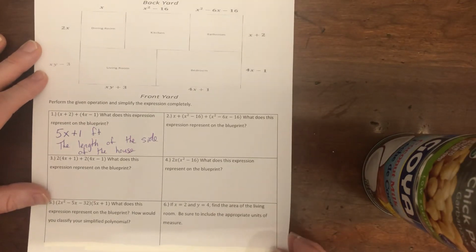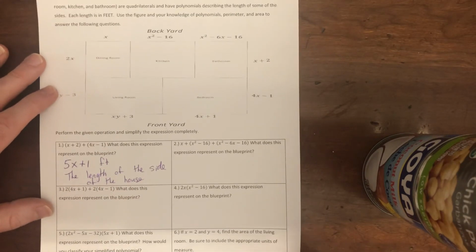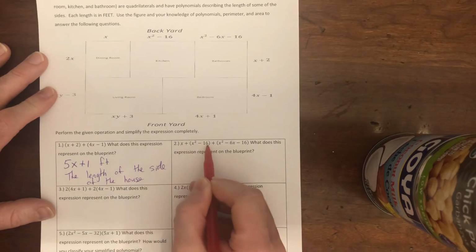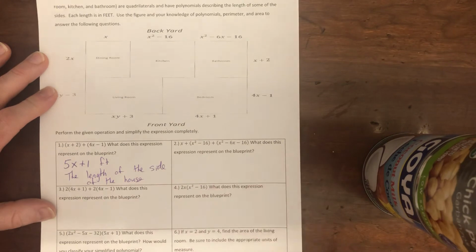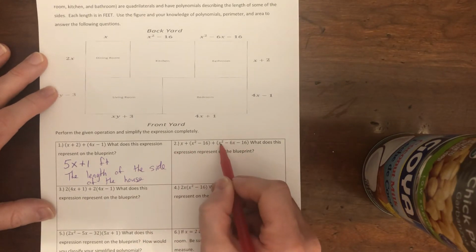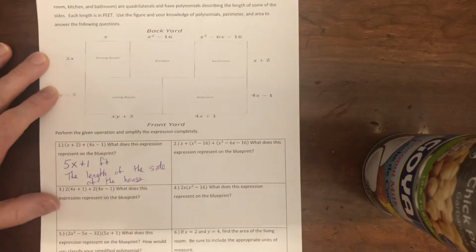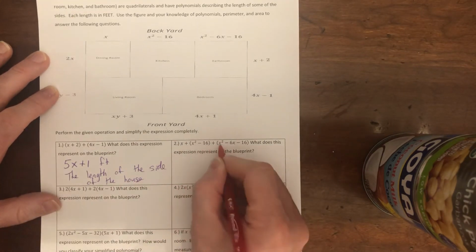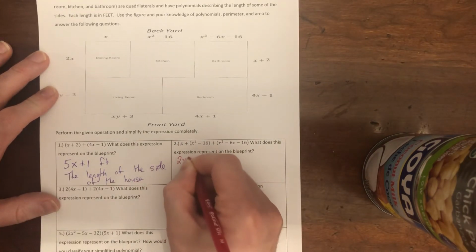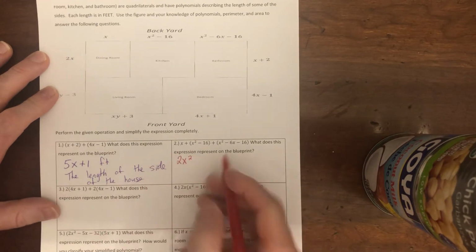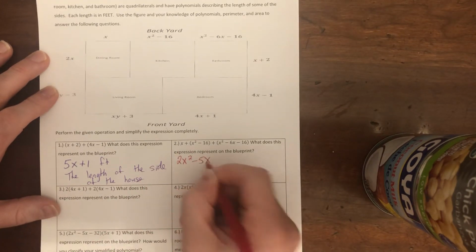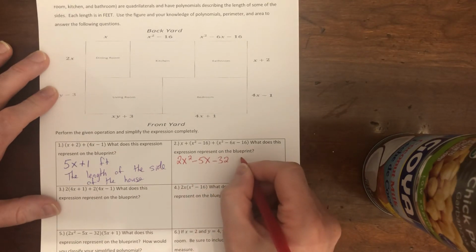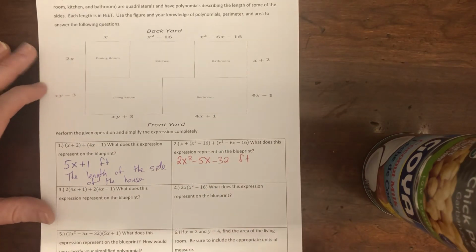Next one, what they want us to go through is just add 3 terms in this case. So we want x squared minus 16, or 3 different terms, or sorry, 3 values, plus x squared minus 6x minus 16. So if we add all these together, we add our x squareds together first, which would be 2x squared. Then we add our x's, minus 5x. And now we add our constants, negative 32. All right, that will be feet, that's a dimension.